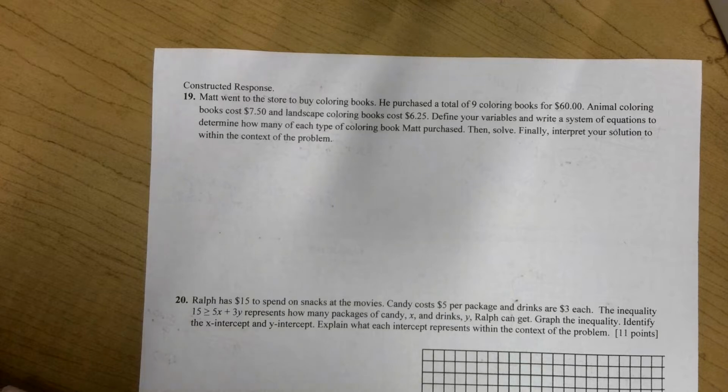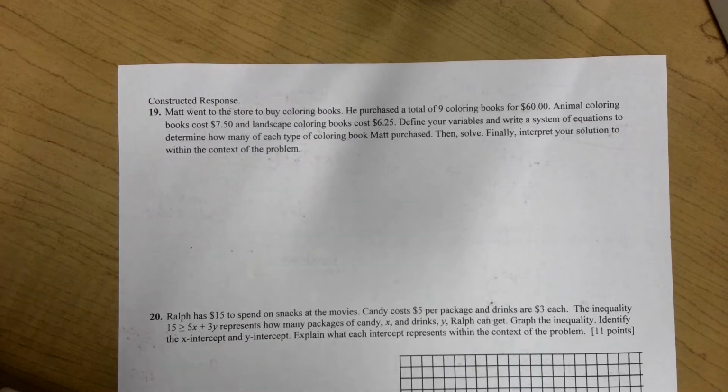Matt went to the store to buy coloring books. He purchased a total of 9 coloring books for $60.